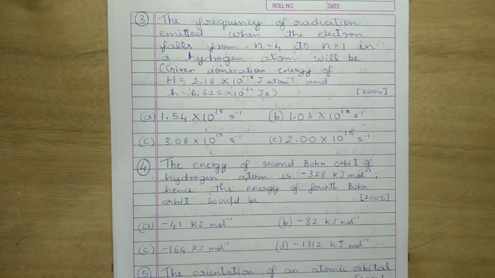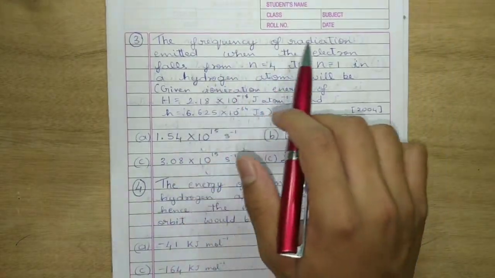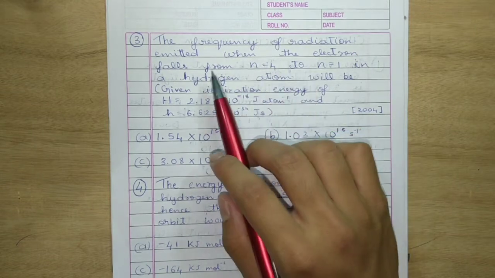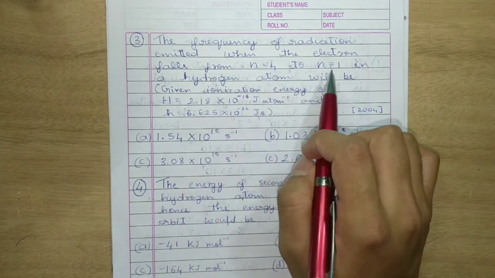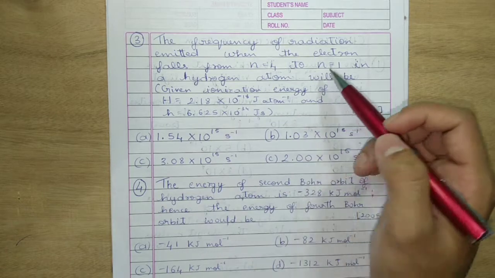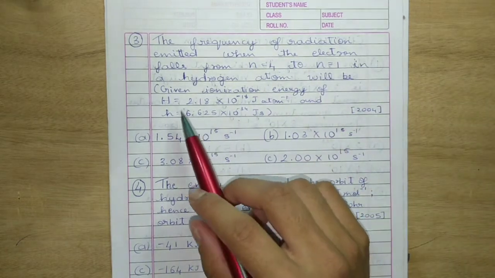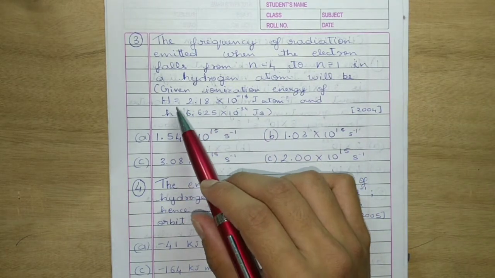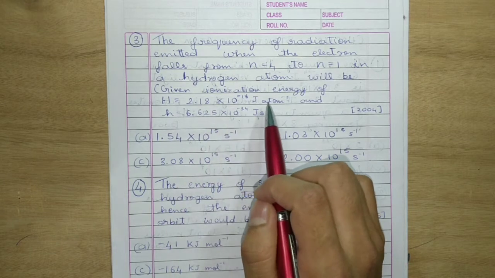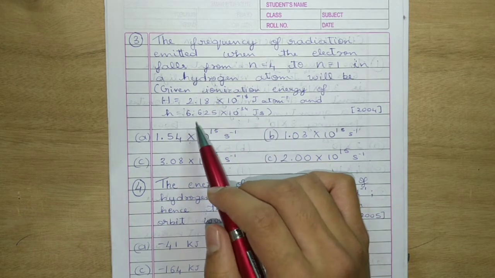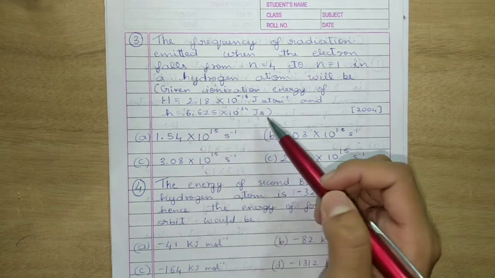Question 3. The frequency of radiation emitted when the electron falls from n is equal to 4 to n is equal to 1 in a hydrogen atom will be. They have given ionization energy of hydrogen as 2.18 into 10 power minus 18 joule per atom, and h is equal to 6.626 into 10 power minus 34 joule second.